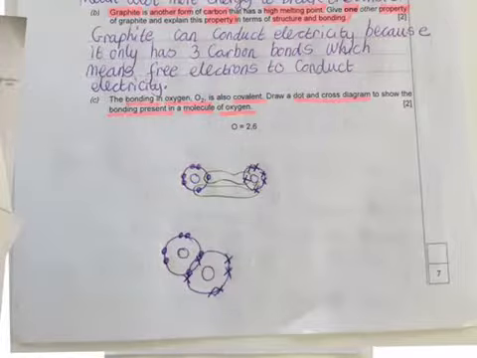Draw a dot and cross diagram to show the bonding present in a molecule of oxygen. Again, using the green pen, I've shown where the sharing would take place, and then I've drawn it out again at the bottom, showing where the electrons are shared.